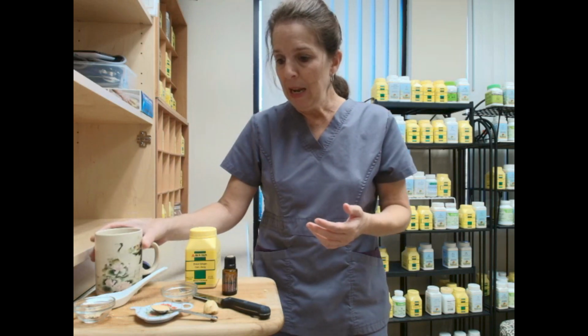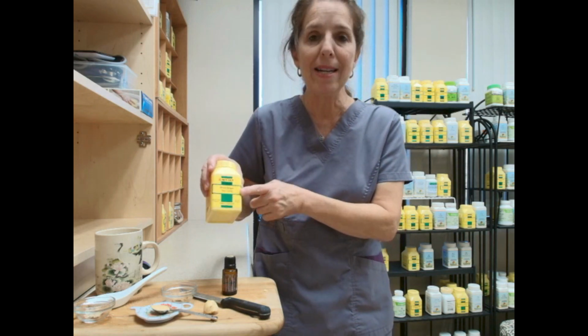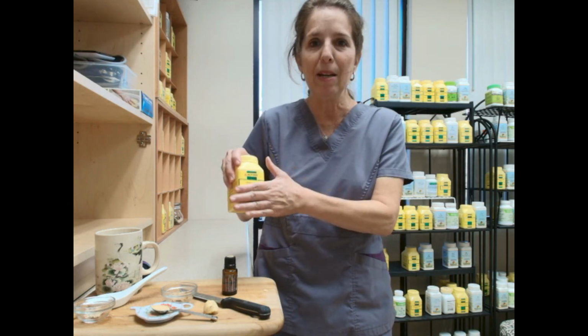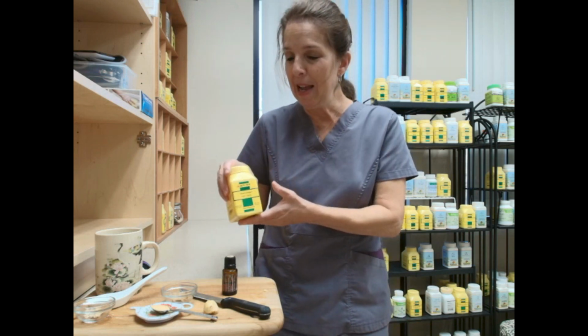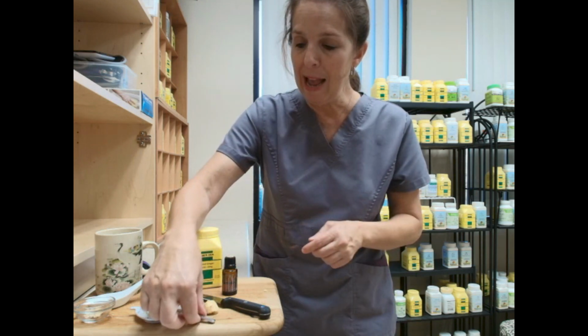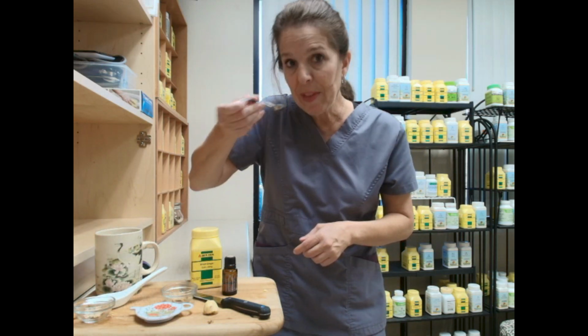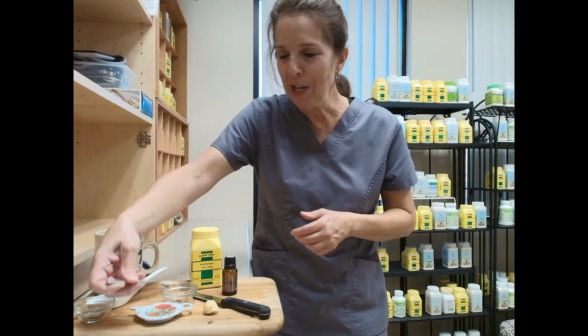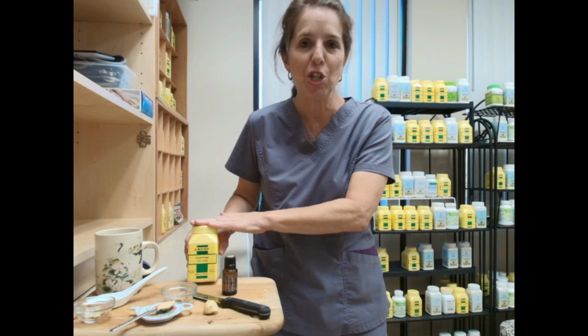What I have here is some 5-to-1 dried ginger. This has already been prepared as a decoction, like in boiling water. And it's awesome. That's what I have here on the little spoon, some dried ginger, and the aroma is definitely ginger. This is the Ganjiang, that means dried, as opposed to Shengjiang.